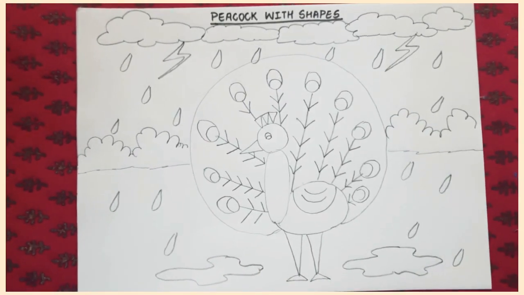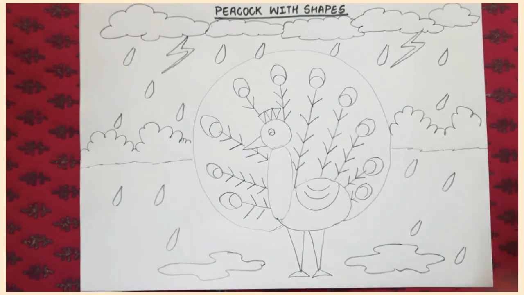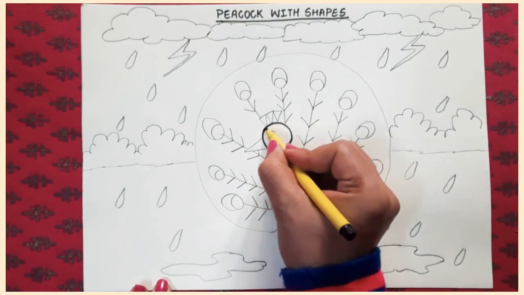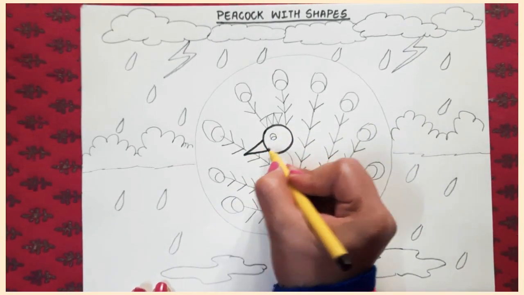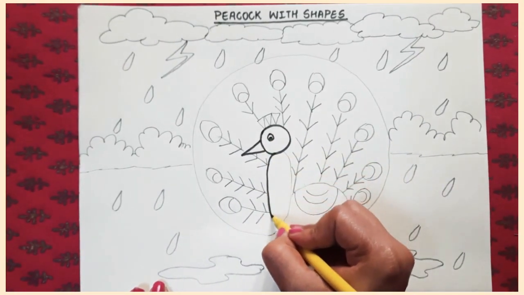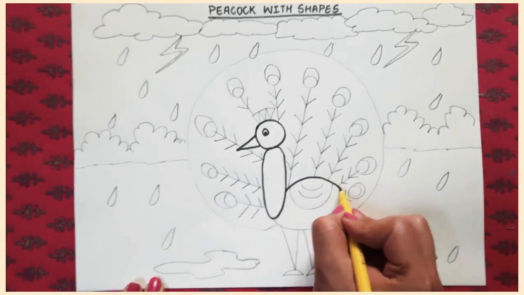Now it's time to outline our peacock, and then we will begin coloring. So if you want to use a colorful sketch pen, you may use a colorful sketch pen for outlining. If you want to use a black sketch pen like I am doing, you may use the black sketch pen.